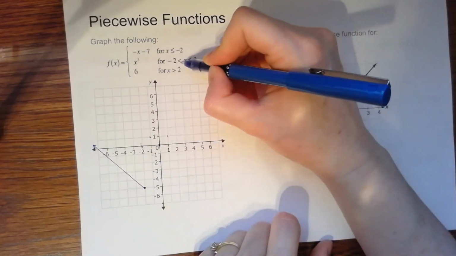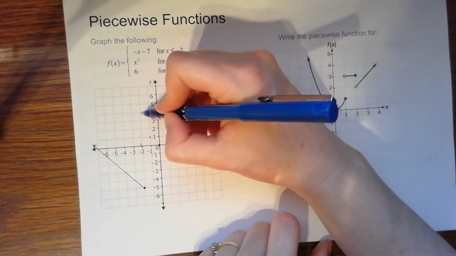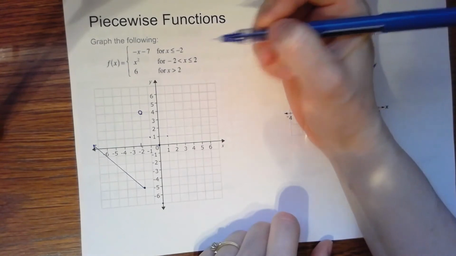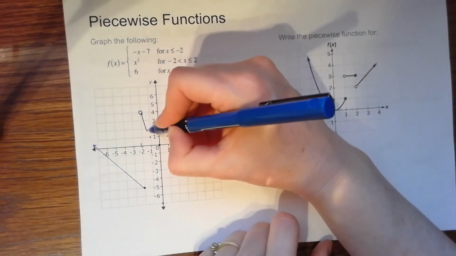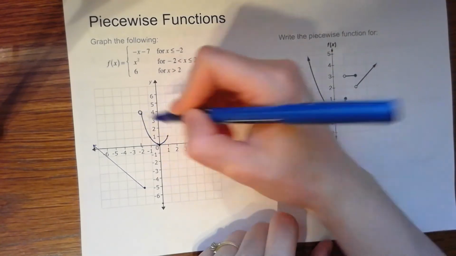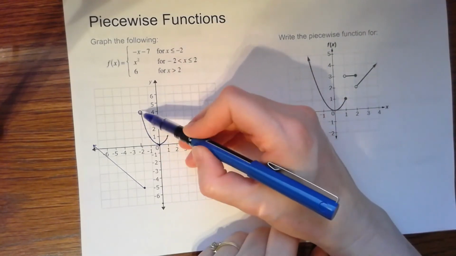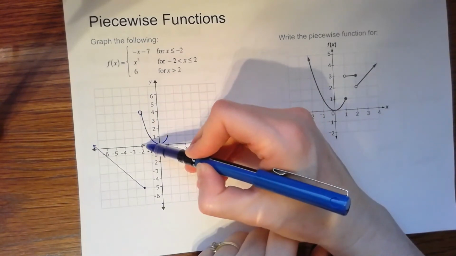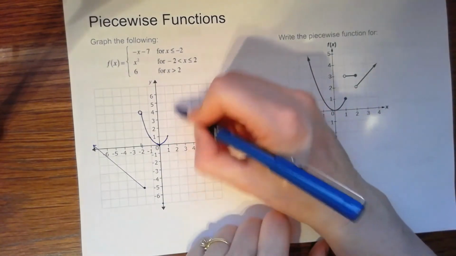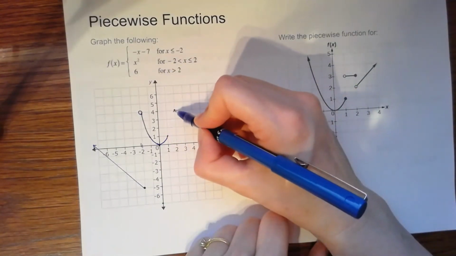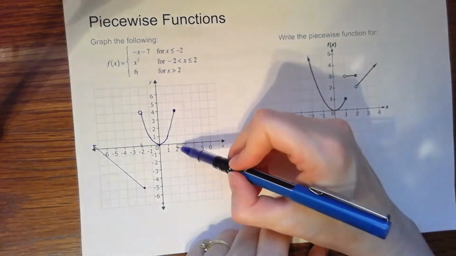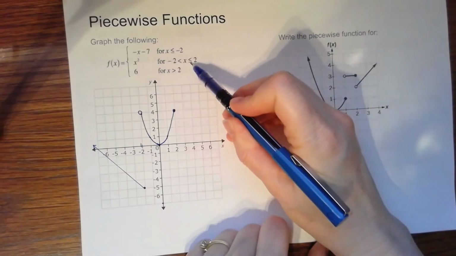Now there's no equal there, so I'm going to have to put an open circle here at 4, and show that it's a parabola that looks like a normal parabola, but it stops right before it gets to 4, or where the x value is -2, because the x value for -2 is defined down here. Now this one on the right side goes all the way up to 4, because that one at 2 is included.